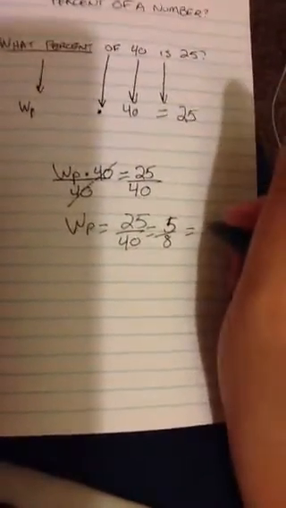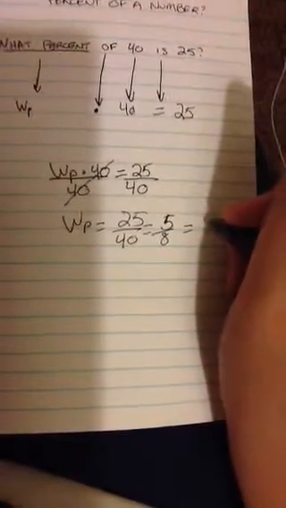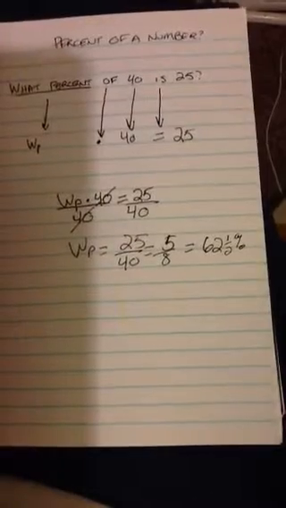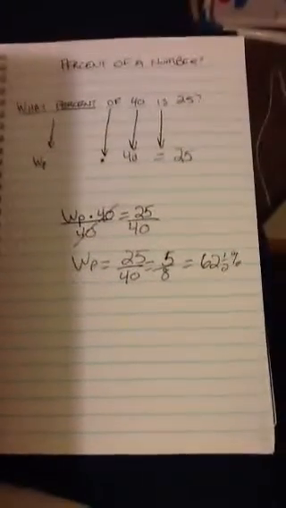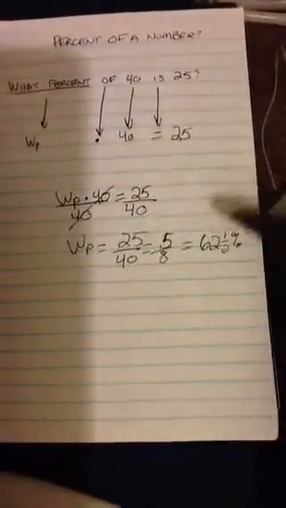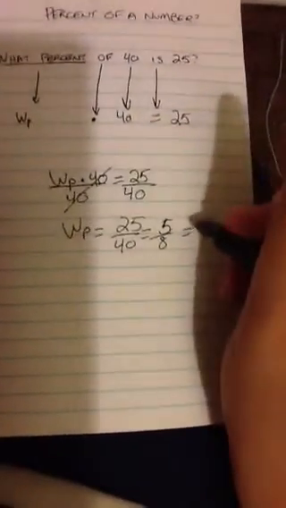I already did this with a calculator, so I already know this is 62.5%. So now we know that WP is going to be 62.5%.